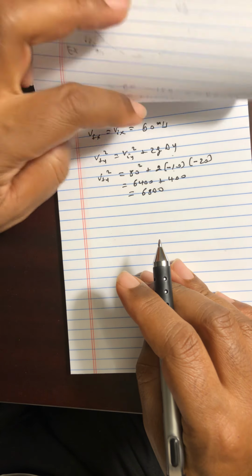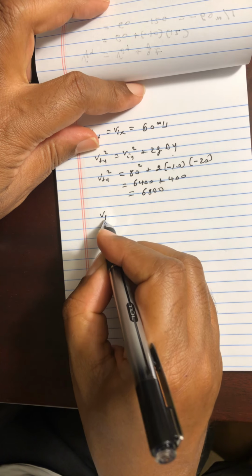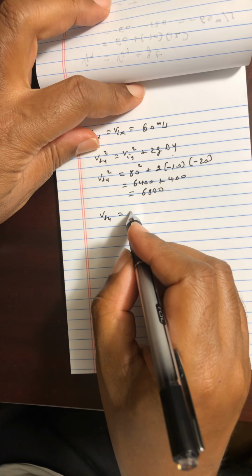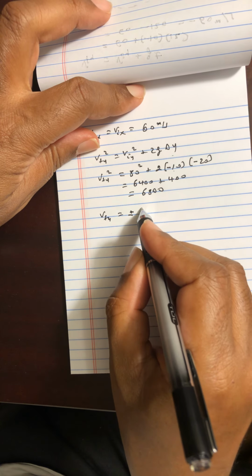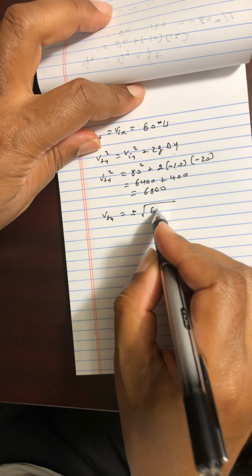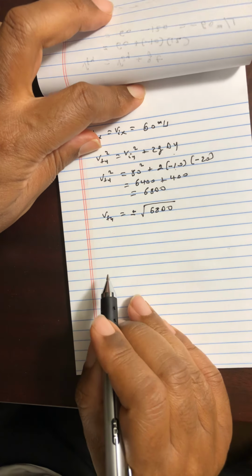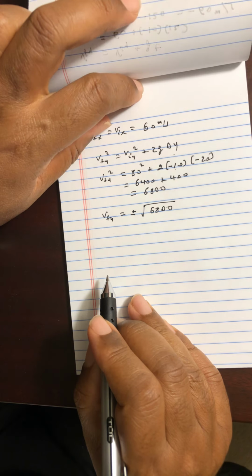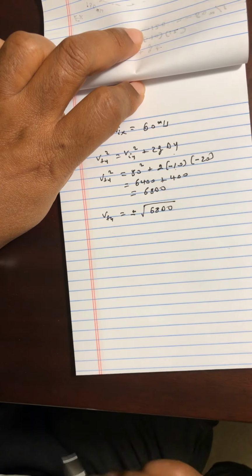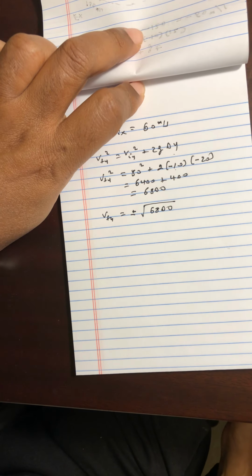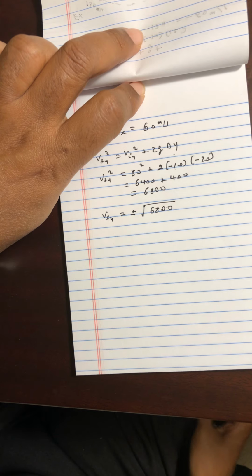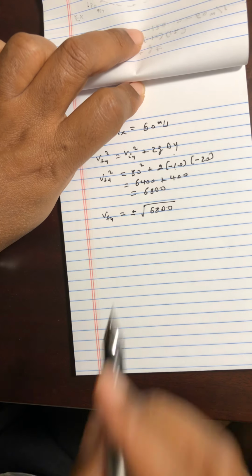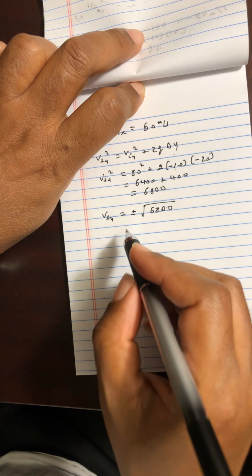All right. So Vfy, mathematically, the answer will be plus or minus square root of 6,800. Okay. So which one do we pick, the plus or the minus? We know the direction of the final velocity before it hits the ground is downward, which means we have to pick the negative sign.